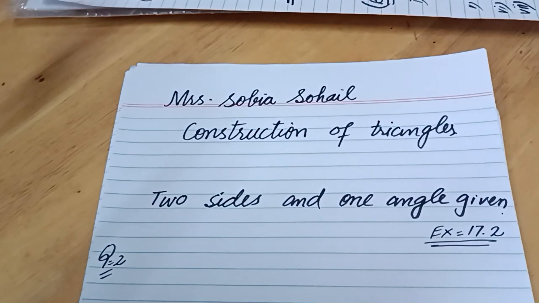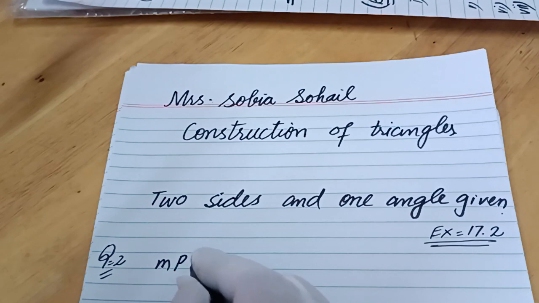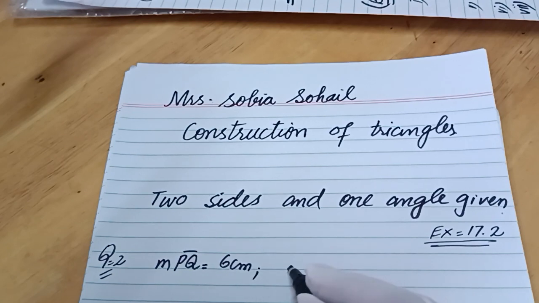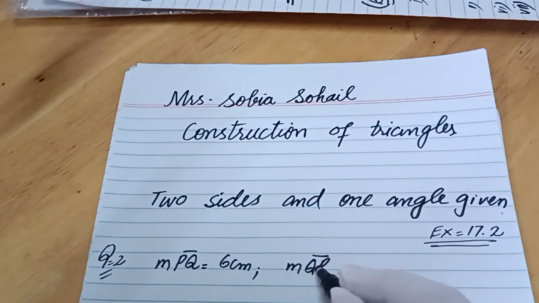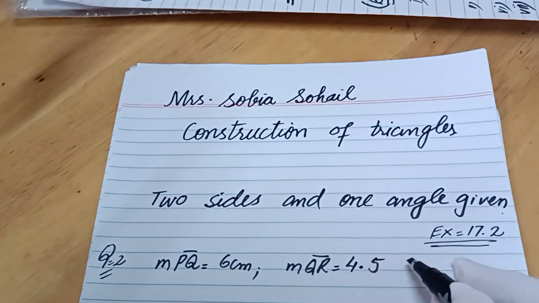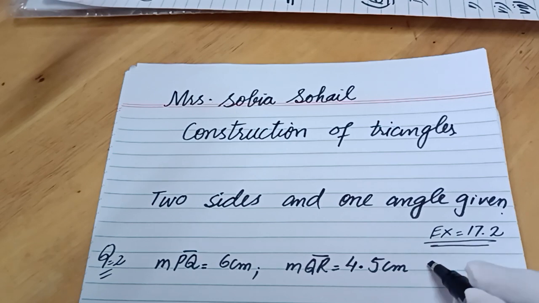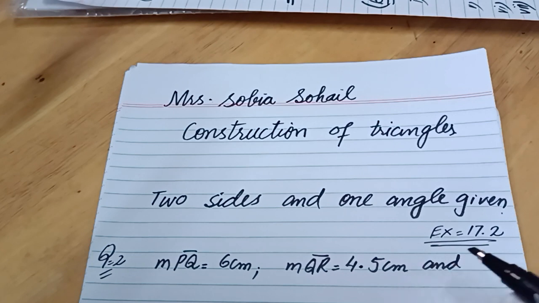in which they said to draw measurement PQ side 6 centimeter, then measurement QR line segment. This is for measurement, this is for line segment, which means a line with a fixed boundary, or end points. And I think I have a little change in the question, but no problem.